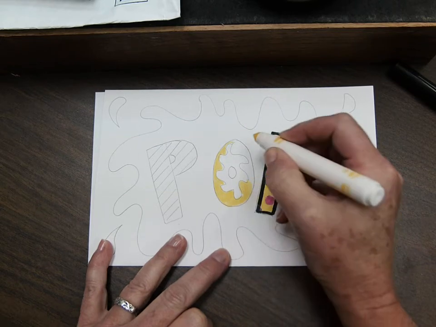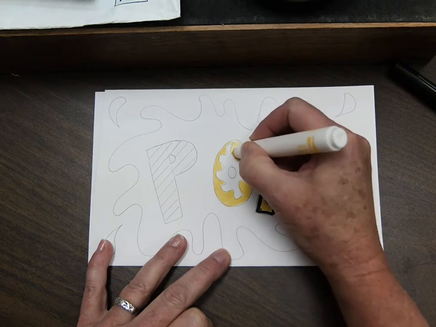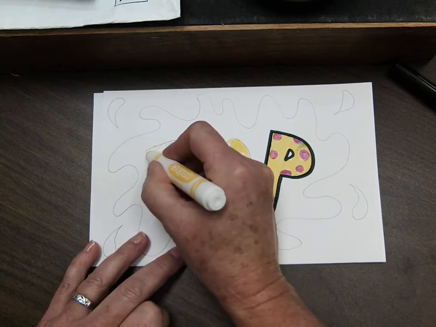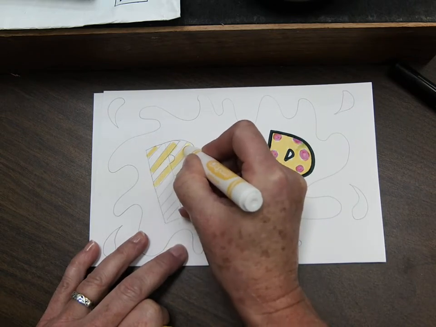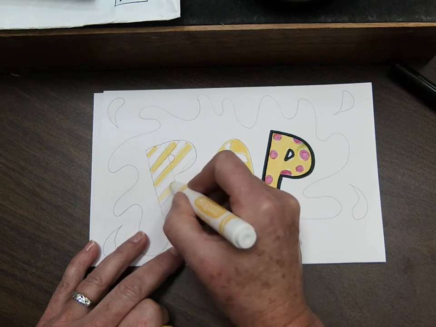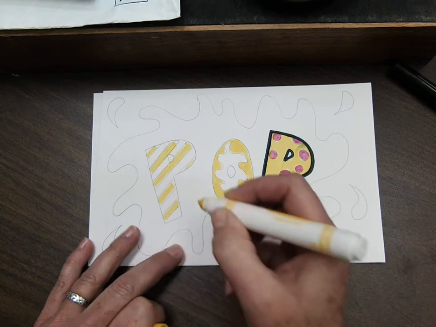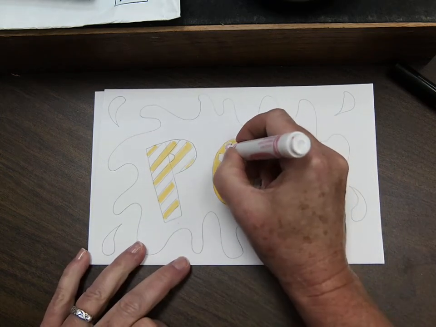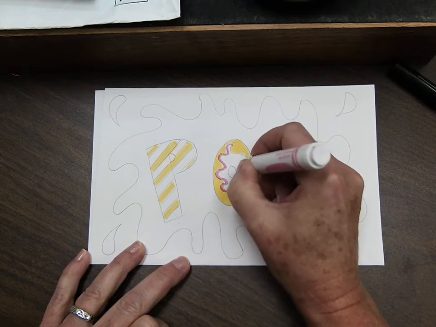I'm just going to add a little bit of color on each one of my letters here. And please do your best coloring. This is art lesson after all. Try to use those light colors first and follow with your darker colors.